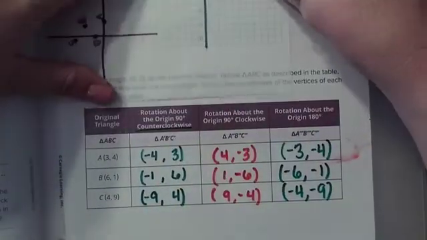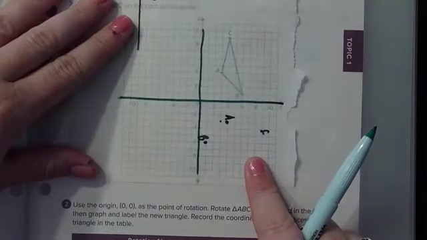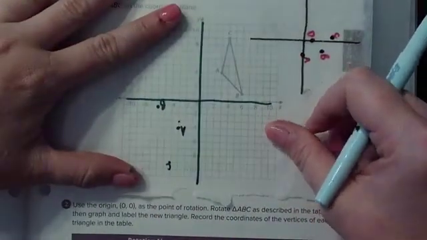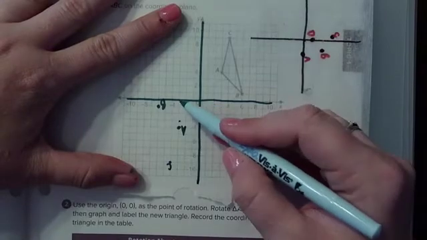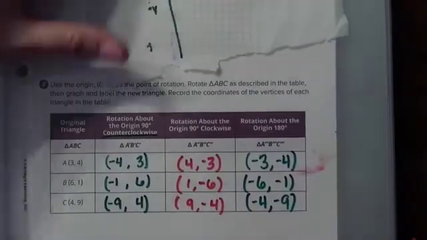And let's just check. So this is the original. This one is the 90 degrees clockwise. This would be 180 degrees. So then you can notice the A value is now at negative 3, negative 4. You can check in your table, and that is correct.